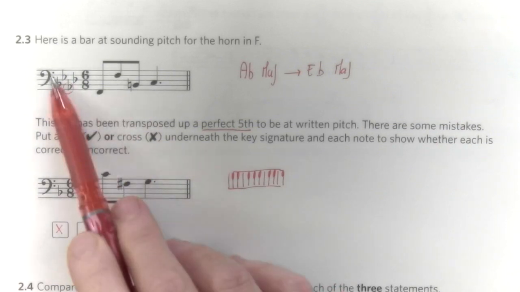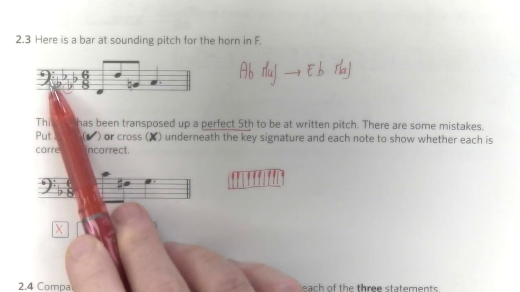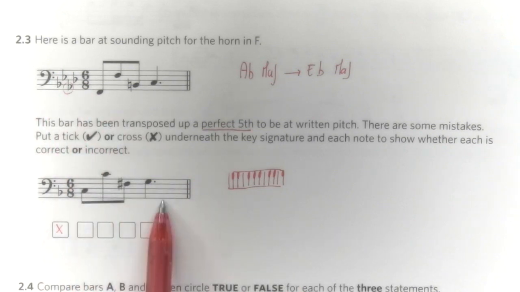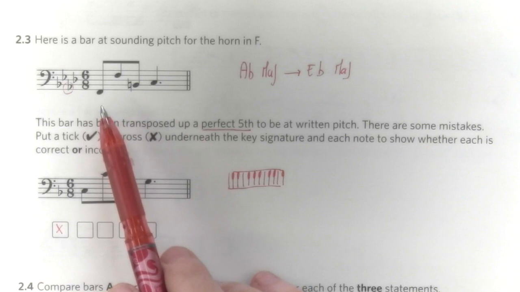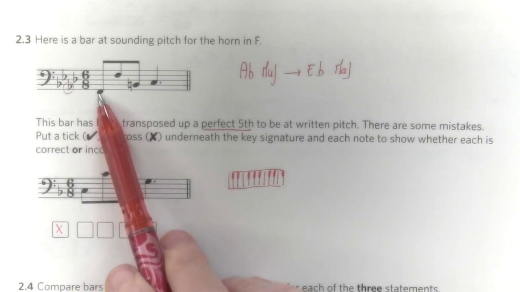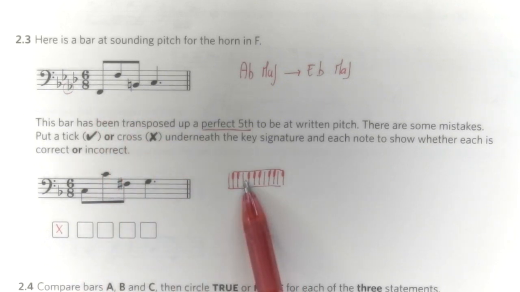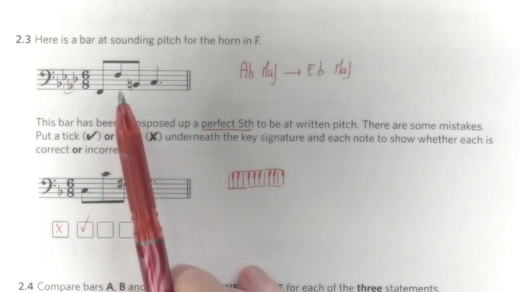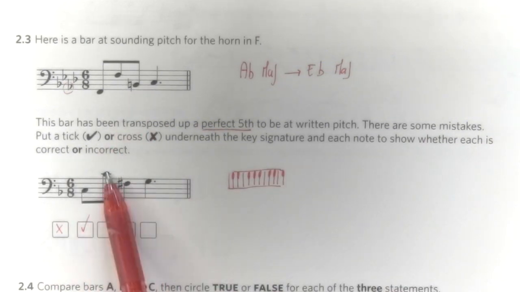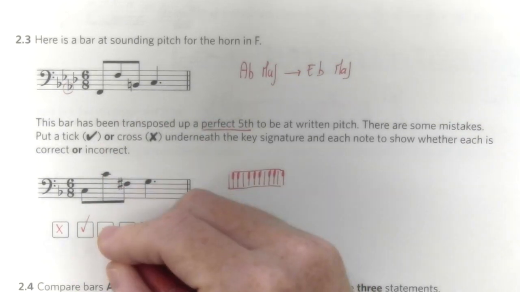Now, F. Careful, read the notes in bass clef, otherwise everything is incorrect. You might get the wrong answer here just because you read the notes incorrectly. F, Fa, up a fifth, perfect fifth is 1, 2, 3.5, Do, correct. Another Fa is another Do, and this is correct.